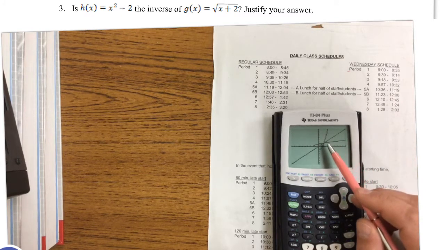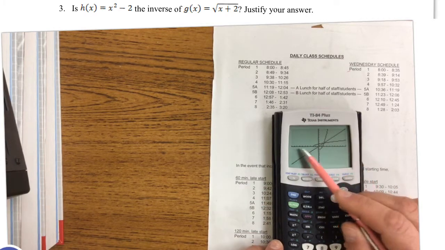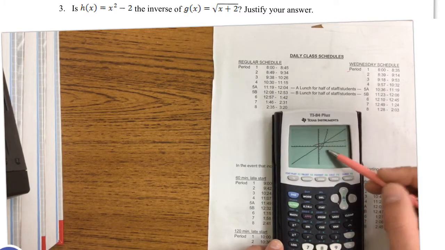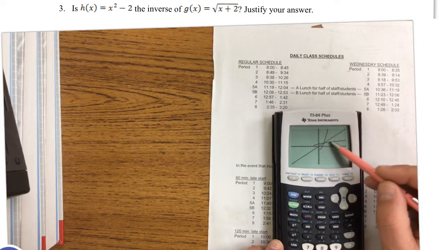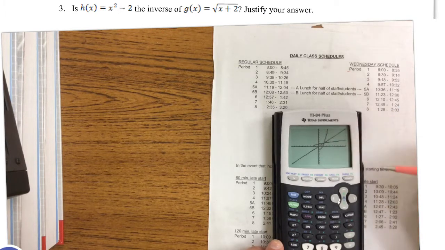Now, a little bit of concern, we've said, was that the calculator screen is rectangular, and rectangular screen means it's longer than it is tall. And therefore, you're going to see just a slight distortion here in this piece that goes to the right versus the piece that goes up. That slight distortion should not convince us that these are not inverses, though. Okay?